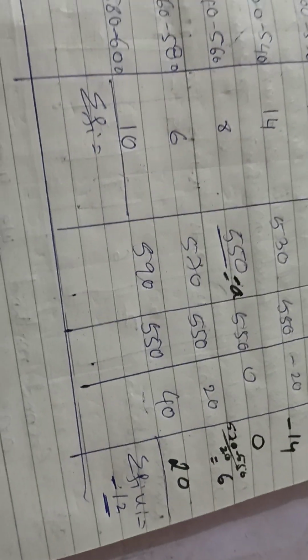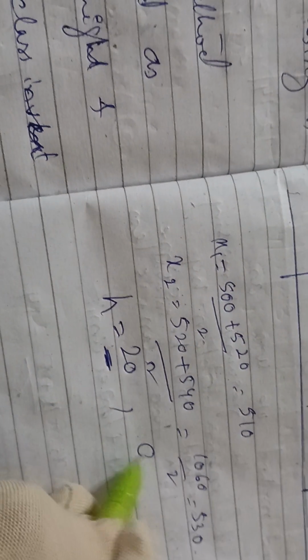So we know the h value, we know the a value. The assumed mean a is 550. h, the common difference between all the classes, is 20. So we will substitute these values in the mean formula of the third method. The third method mean formula is a plus h into summation of fi ui divided by summation of fi. Clear?